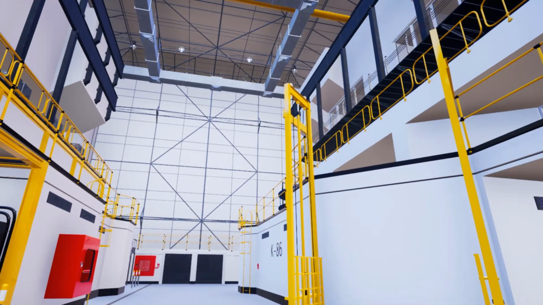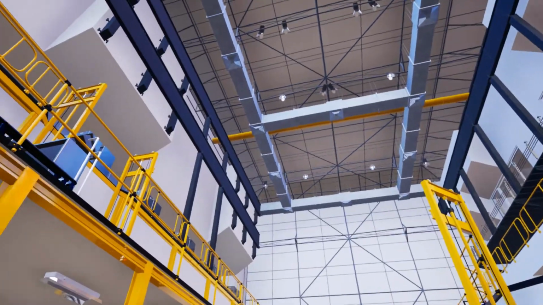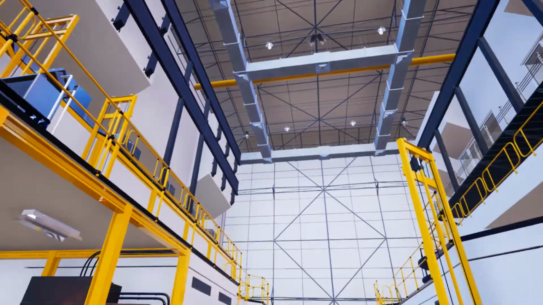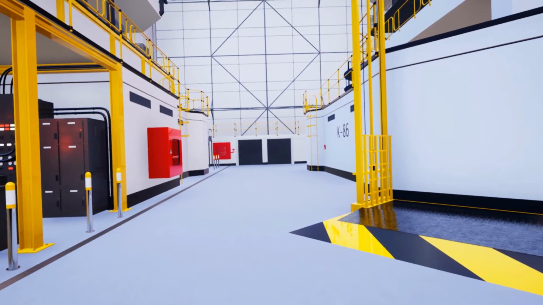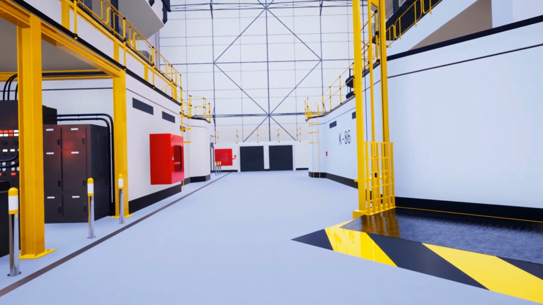To look around you in VR, simply move your head around. Some VR headsets allow the user to walk around physically, while others do not, so you would need a different method of moving around in the scene.